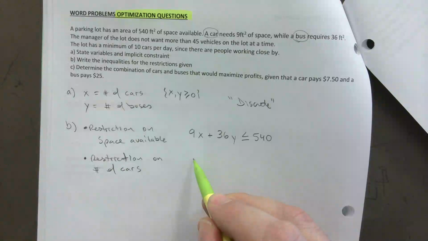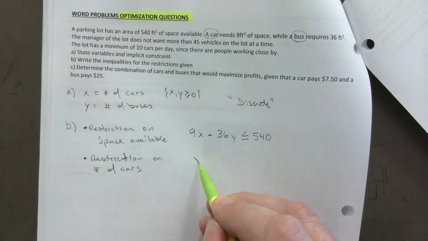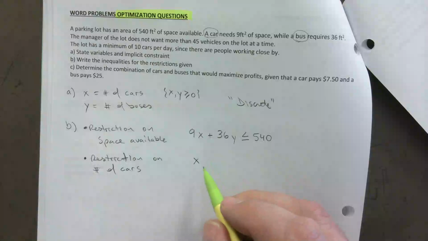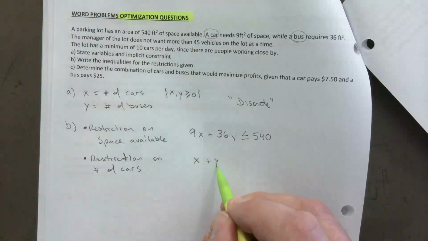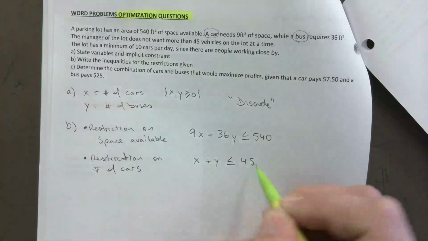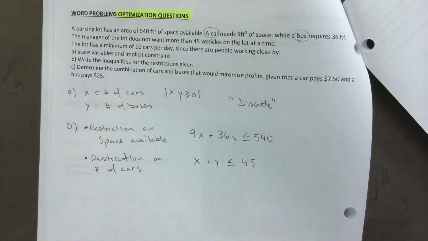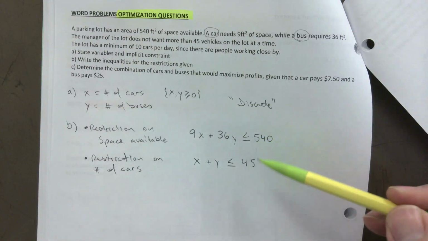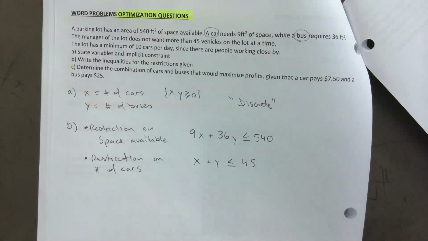How would we write this? X plus Y is less than or equal to 45. Okay? Cannot have more than 45 cars. Doesn't matter what you do here. But every time you come up with an inequality, you're restricting your answers that are possible.